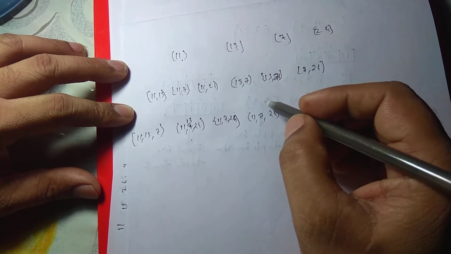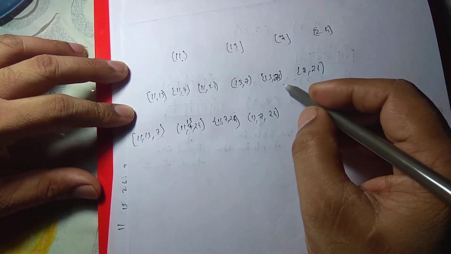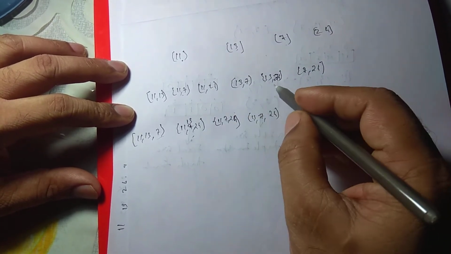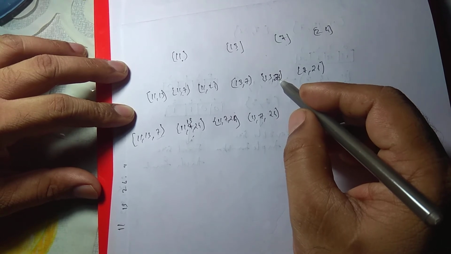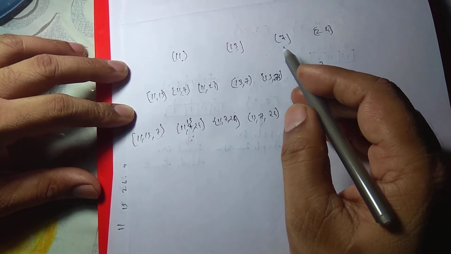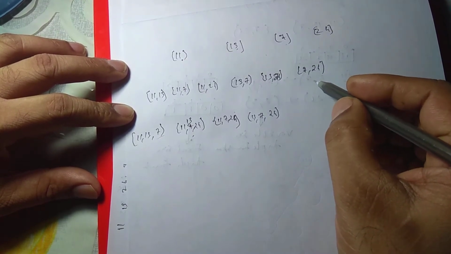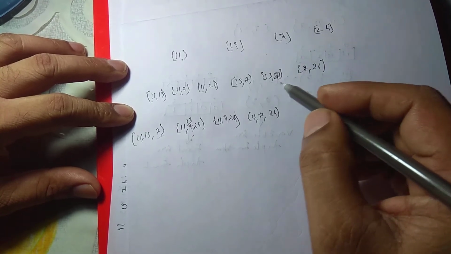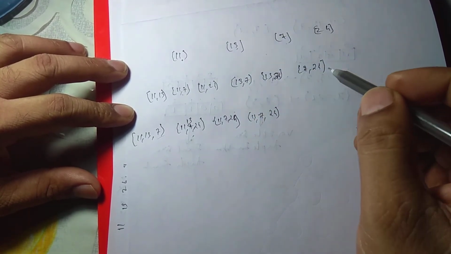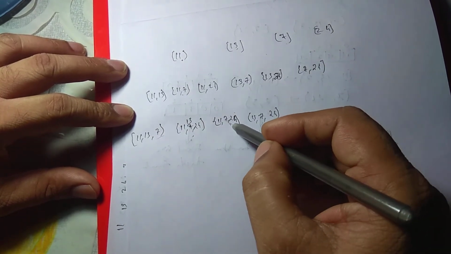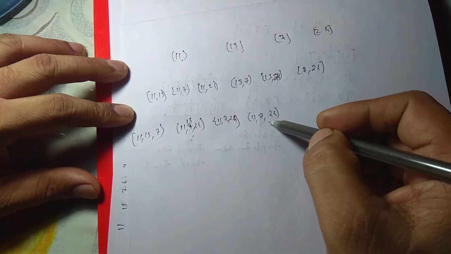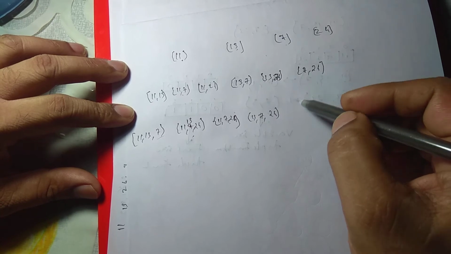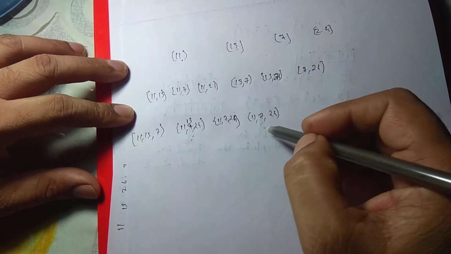So 13, 7, 24, then 13, 24, 11, yes 13, 24 is already considered. Then 13, 24, 7 and 11 both are considered. Then 7, 24, 11 and 7, 24, 13 are the possibilities, but 7, 24, 11 is already considered and 7, 24, 13 is also considered. Okay, so the three element subsets are over.